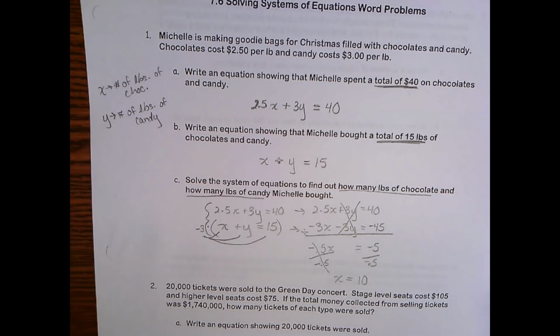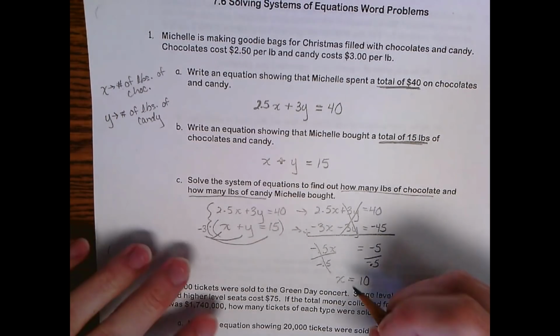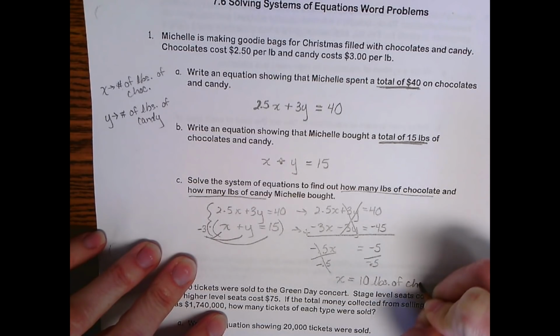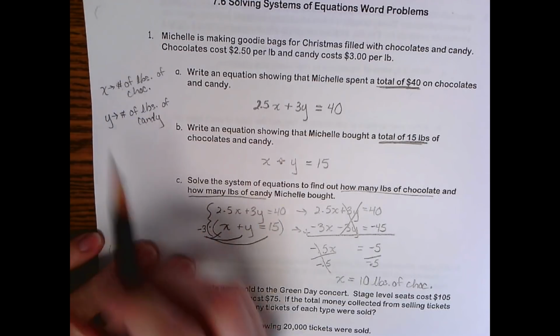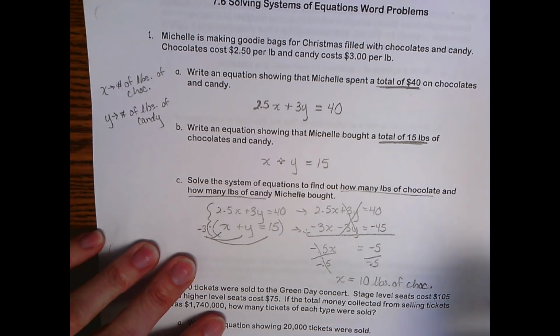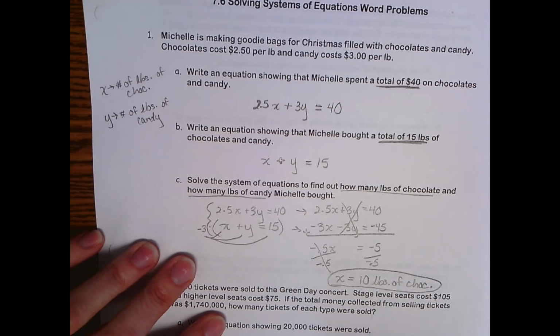So I'm going to put my label on here. If I look back, my x said it was the number of pounds of chocolate. So 10 pounds of chocolate. Do you see how easy, if I would have labeled that specifically, do you see how easy it would have been for me to just say, oh, $10, right? I get that a lot. Make sure that you're being specific so that your labels are correct. So that's half of my answer.